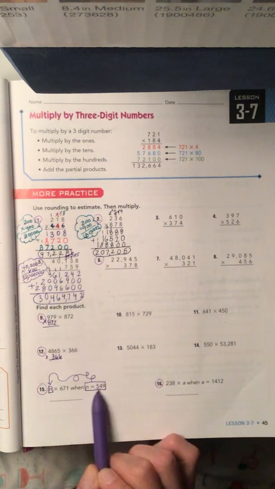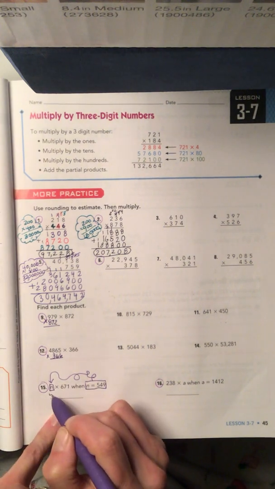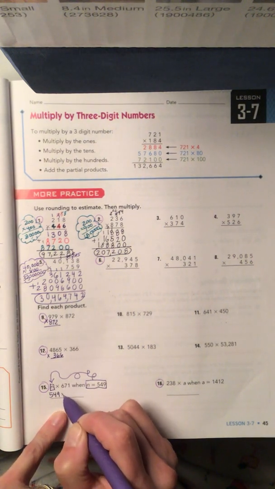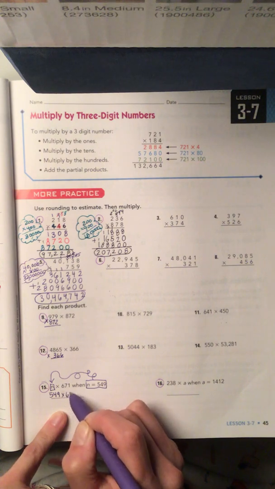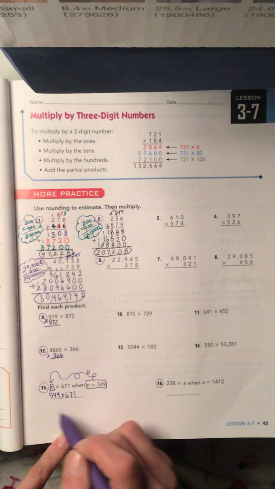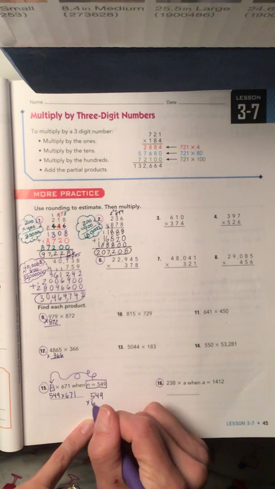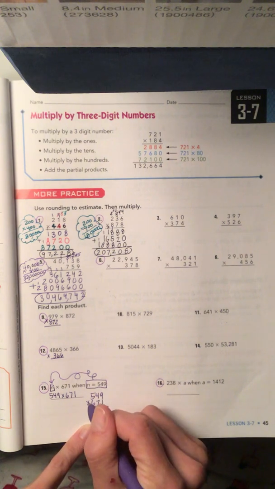So what value would they like us to substitute in for n? 549 times 671. Now you know exactly what to do. Set it up vertically and perform your regular multiplication there, okay?